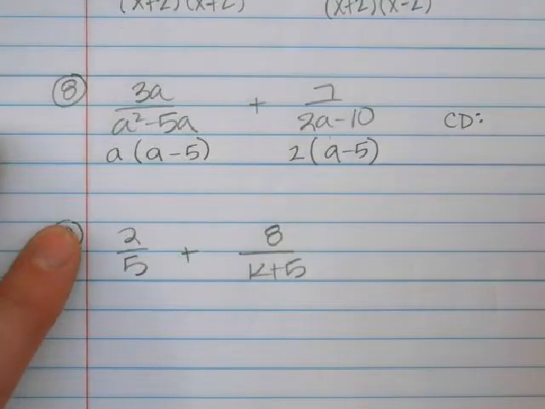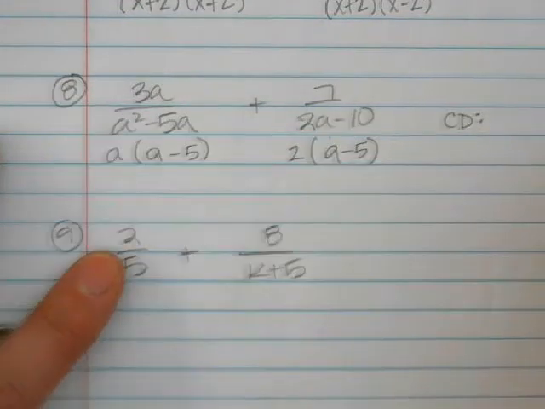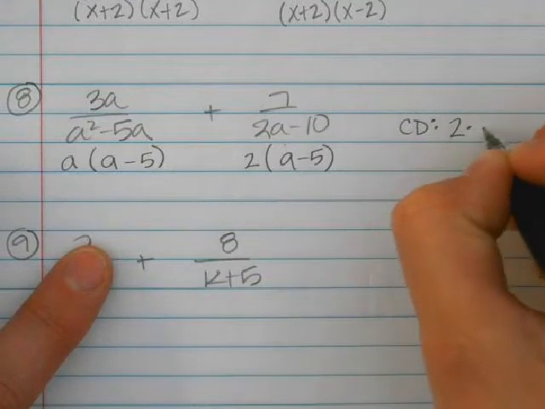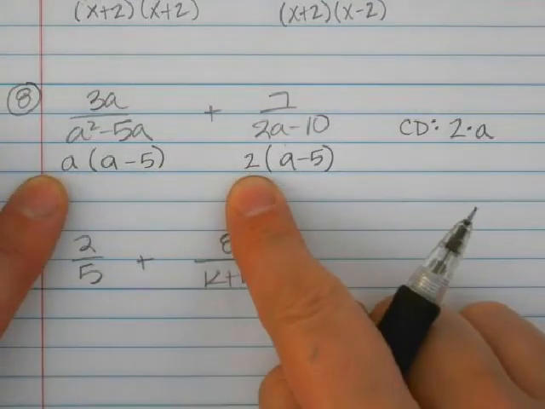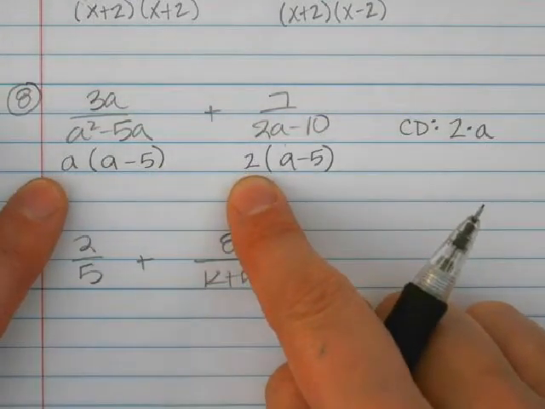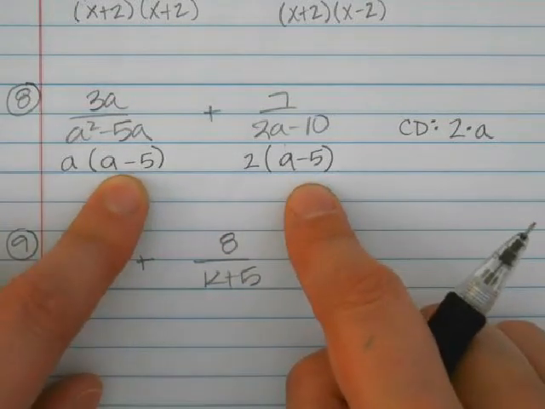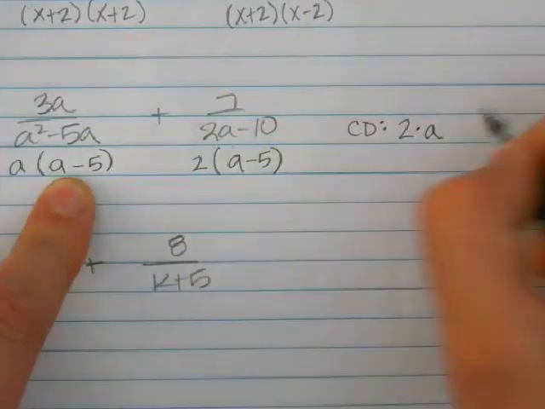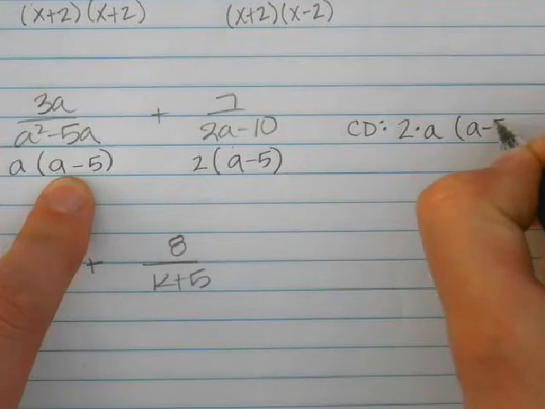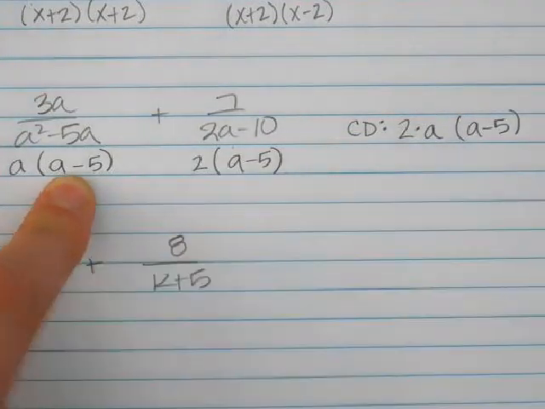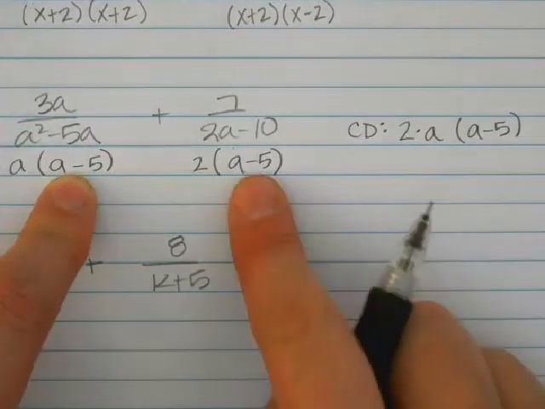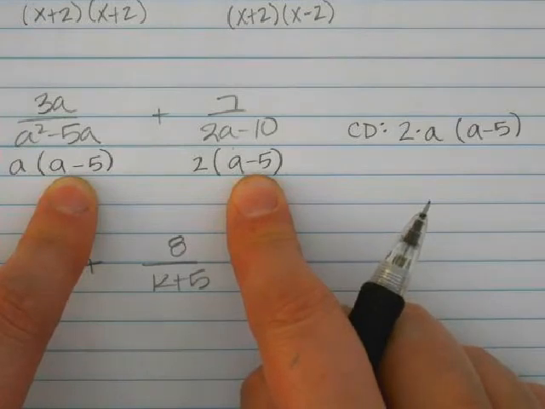So for the common denominator, what do we need? Times A minus 5. Yeah, we need a 2, we need an A. Each of these had that factor. Just we need a 2, we need an A, and then we also need that common factor that they already have, the A minus 5. Why do I only write A minus 5 one time? There's only one on each side. They each only had one of them. Okay.